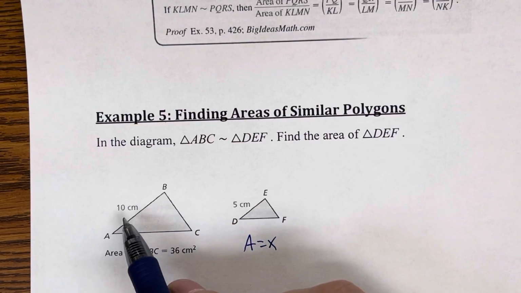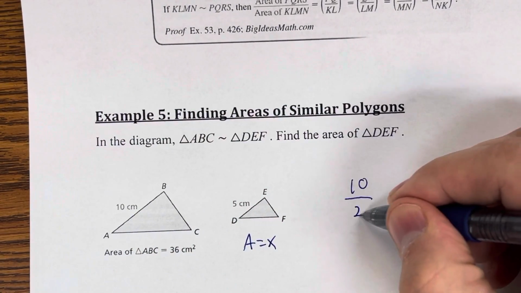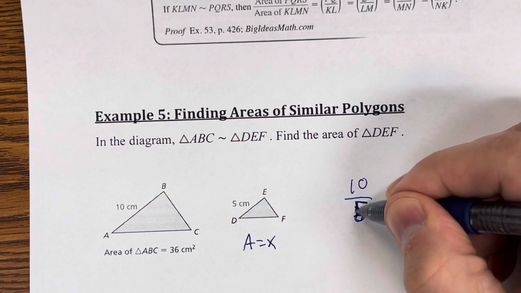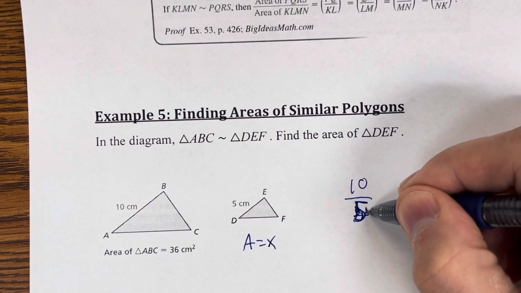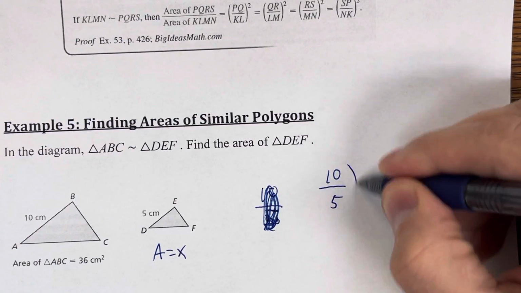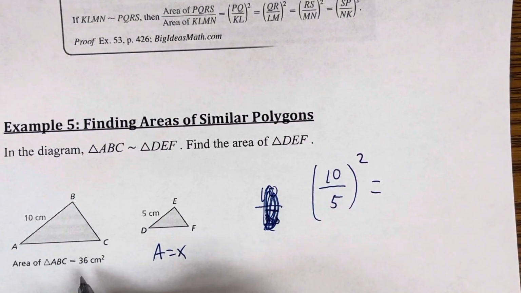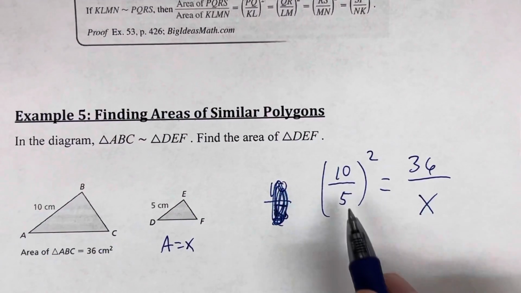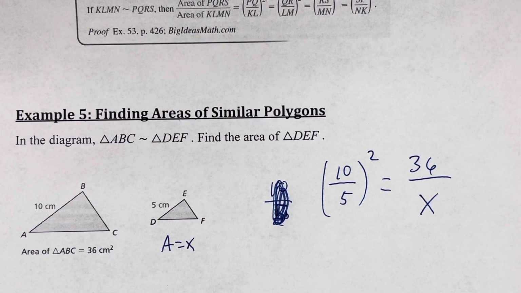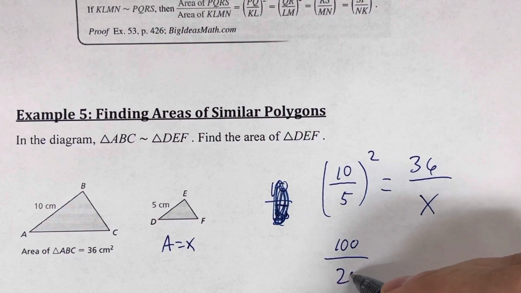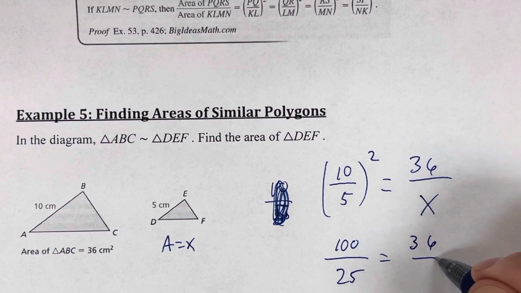So setting up the ratio of the sides, 10 over 5. I squared it already, I'm going to just scratch that off. 10 over 5 squared is equal to the area of the big one, 36 over our unknown area x. Now when I do this, I have to square this first. I'm going to square the top and the bottom. That's the easiest way that I can think of to do this. I have to square both values, so 10 squared is 100 over 5 squared, 25 equals 36 over x.